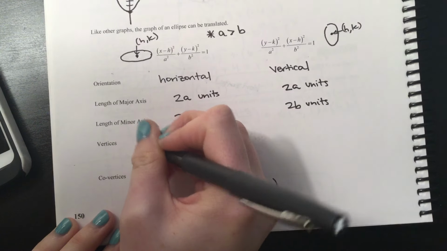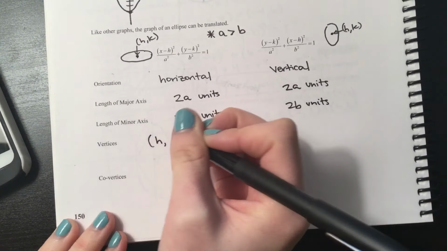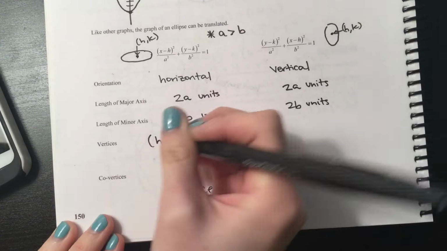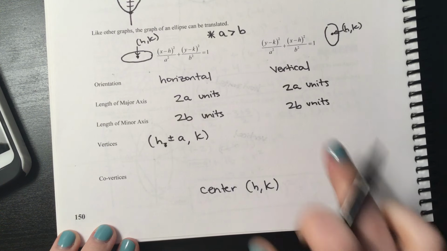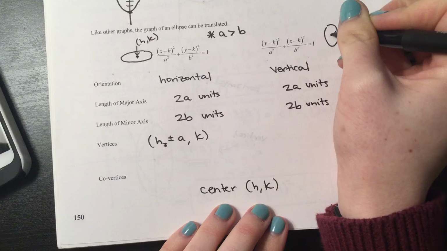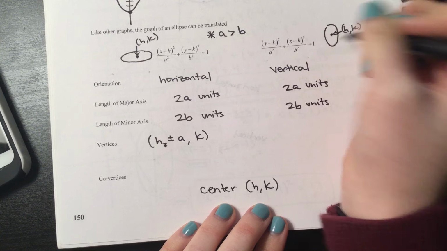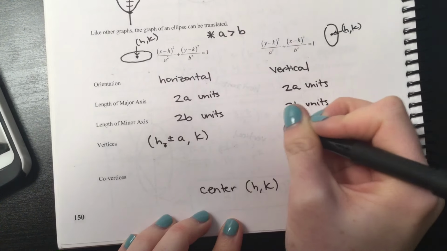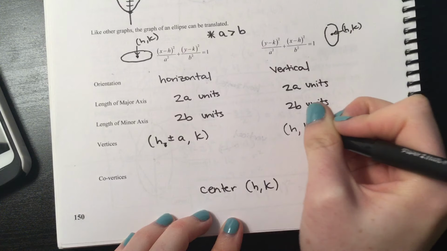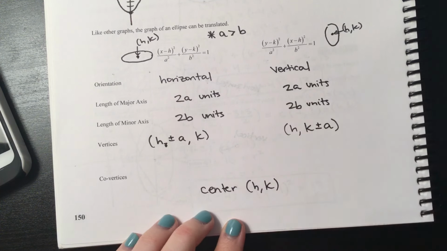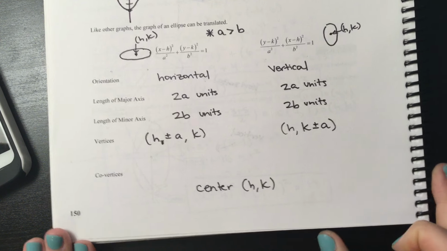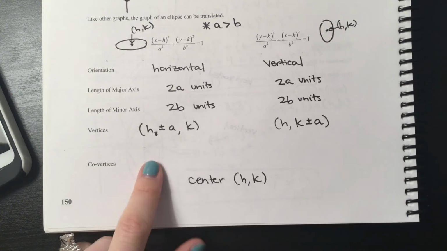So I'm starting at h and going either left or right a units, but my y value is staying at k. And then this one, I start at (h, k) and I go either up or down a units. So my value of h doesn't change, and then I start at k and go either up or down a units. This will all get easier as we get some practice with it.